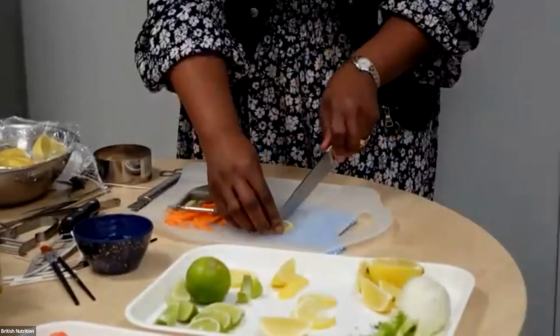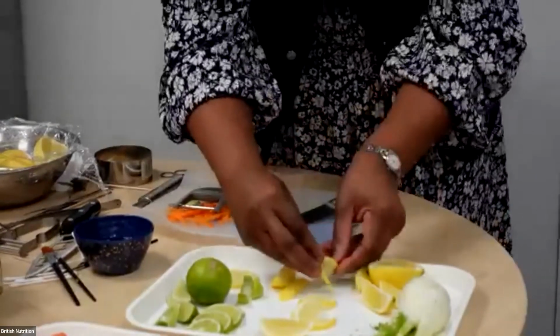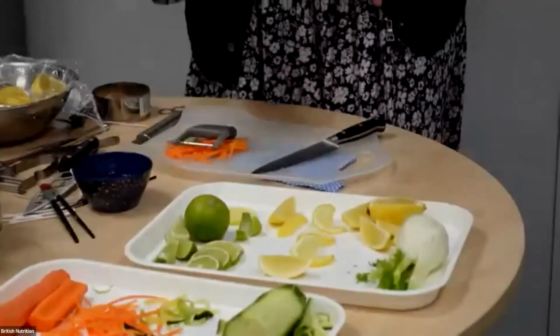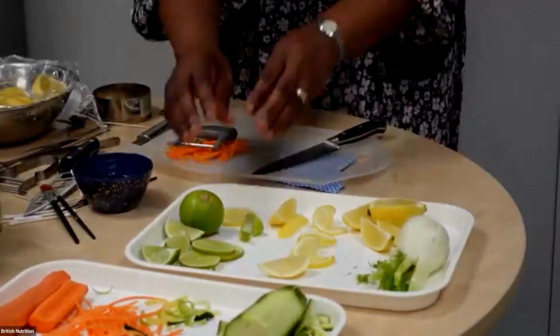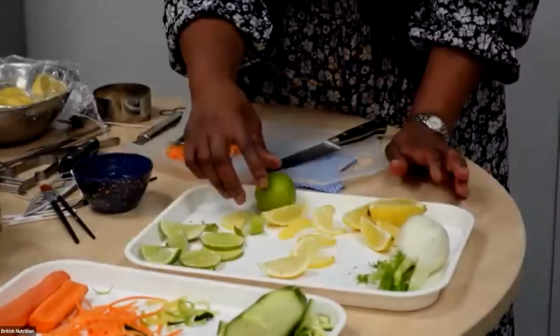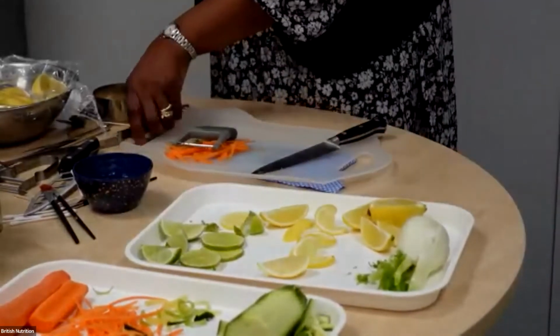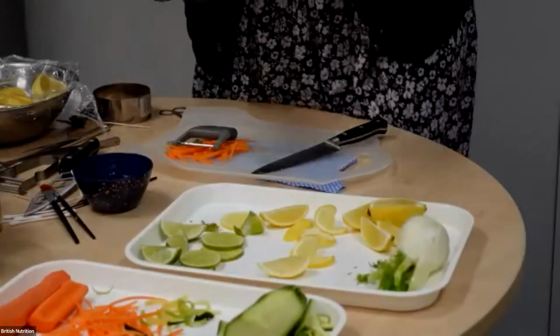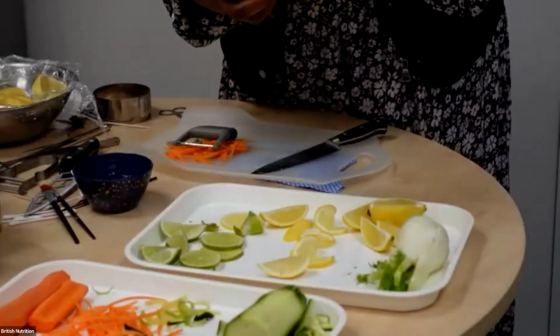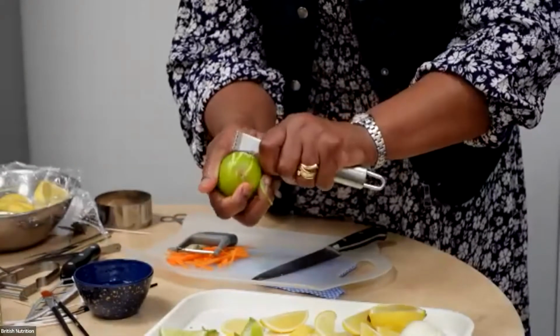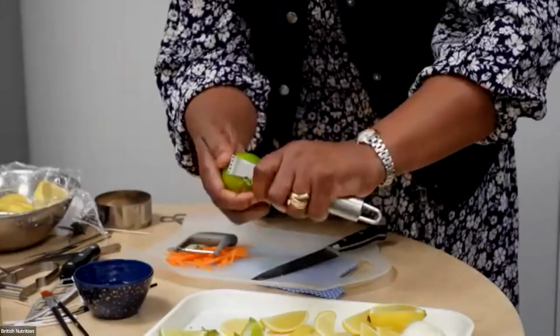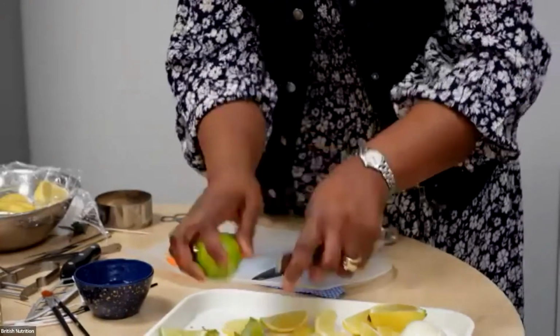Because presentation is so important. As I said before, people eat with their eyes. It's so important to actually finish your dish to get the maximum effect. So that's the same with the lime as well. And then you can use a zester. This one isn't very good, but, oh, that one's awesome. There you go, you've got zest, limes, all sorts.